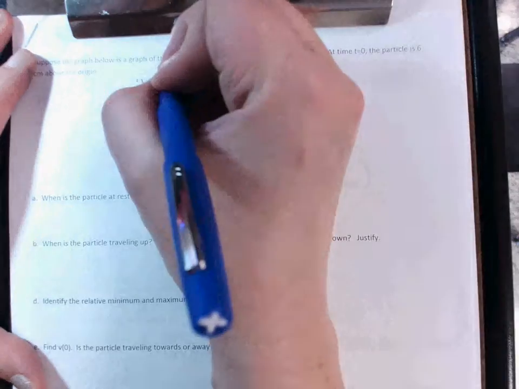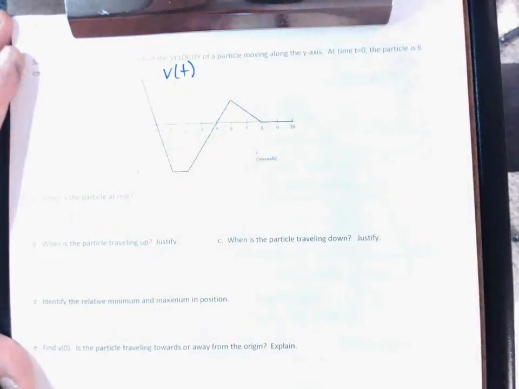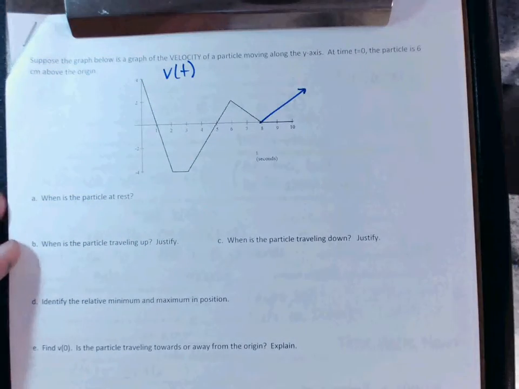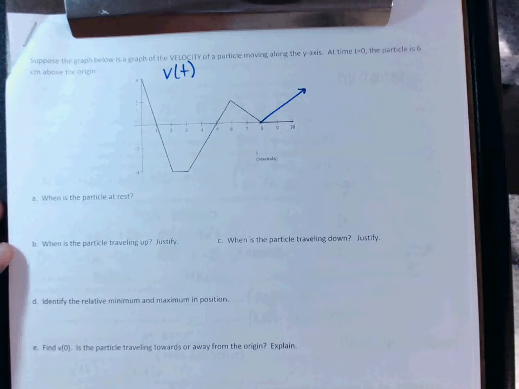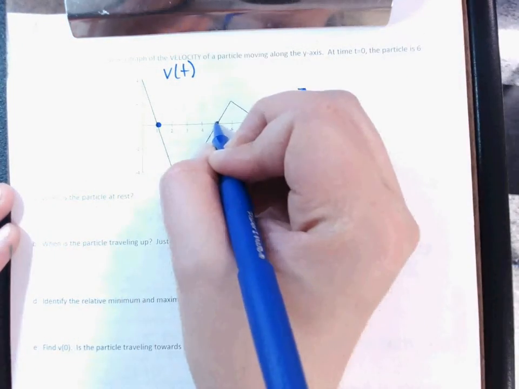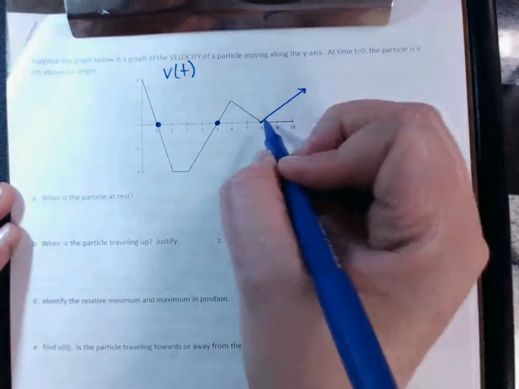This is velocity. When is the particle at rest? Okay, so we have to give exact values, and actually make this graph go up after that, sorry. You have to give exact values when the velocity was 0. When was the velocity equal to 0? At what points? 1, 5, and 8.